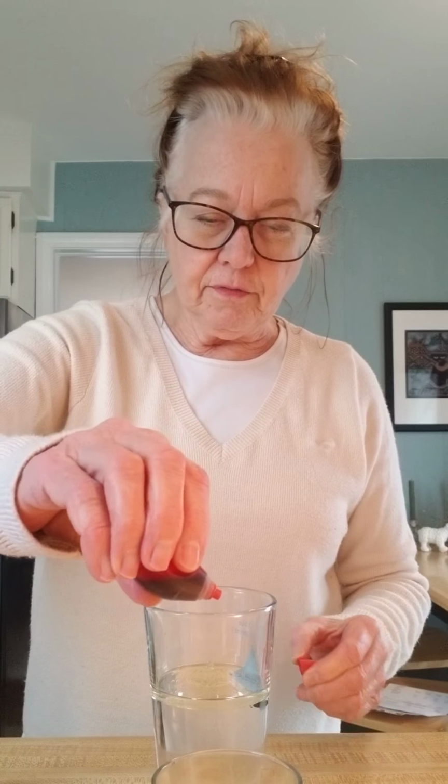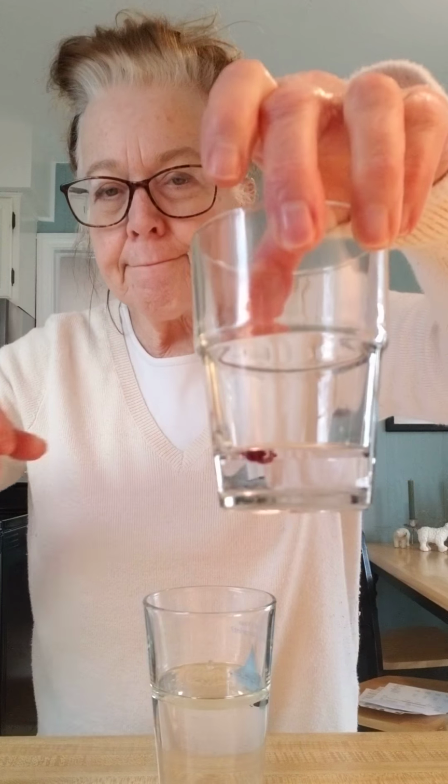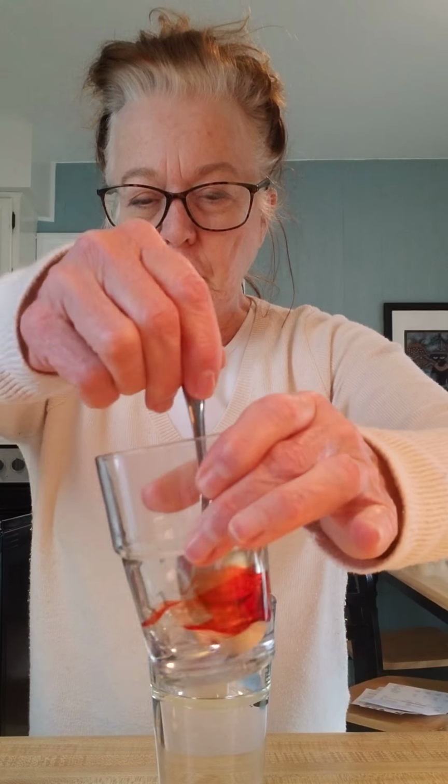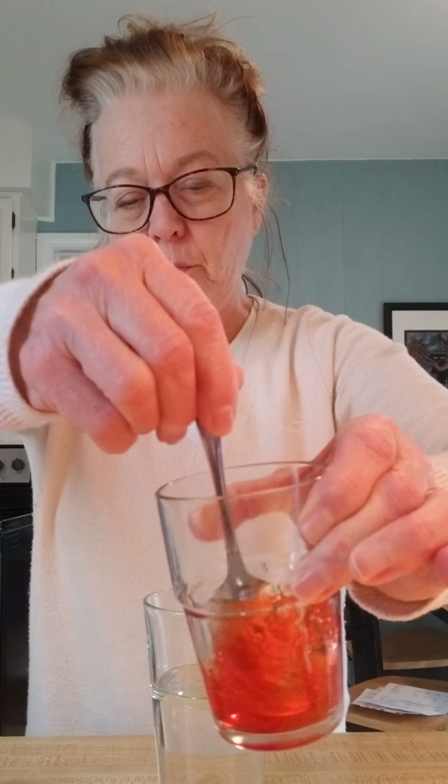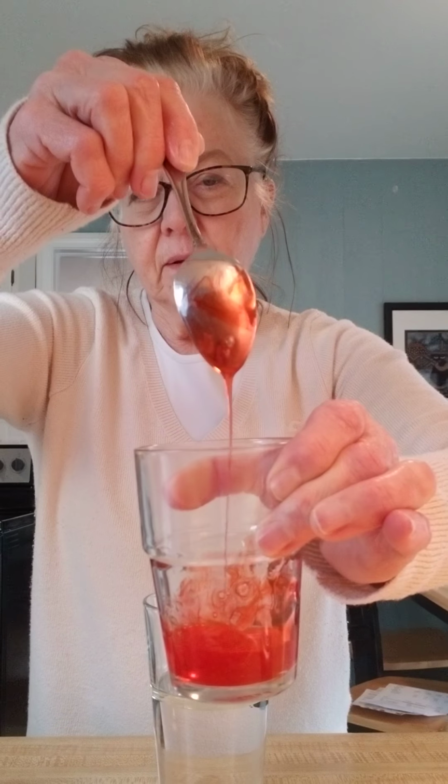I'm just going to take the one on top. It happens to be red. And put 2 drops of color into the soap. All right, so see? It's sitting in there, and I'm going to get a spoon and stir that up. Just mix it so all the soap is colored red. All right, set that over there.